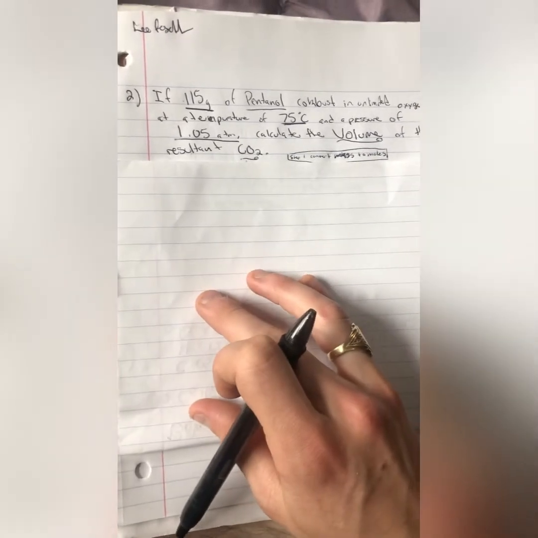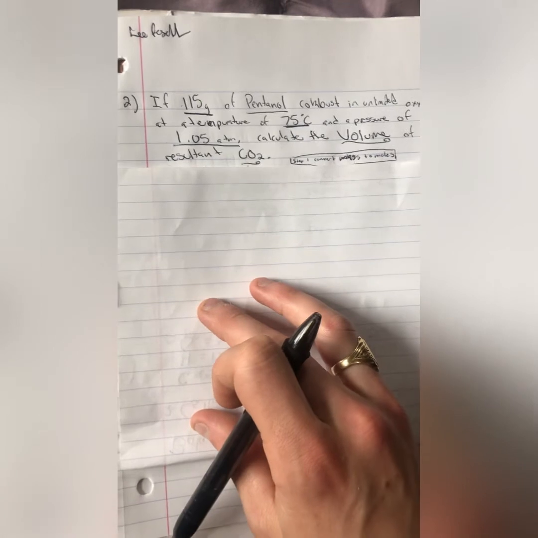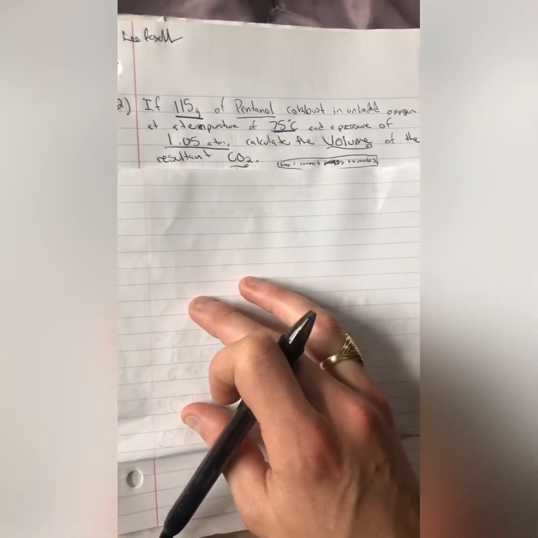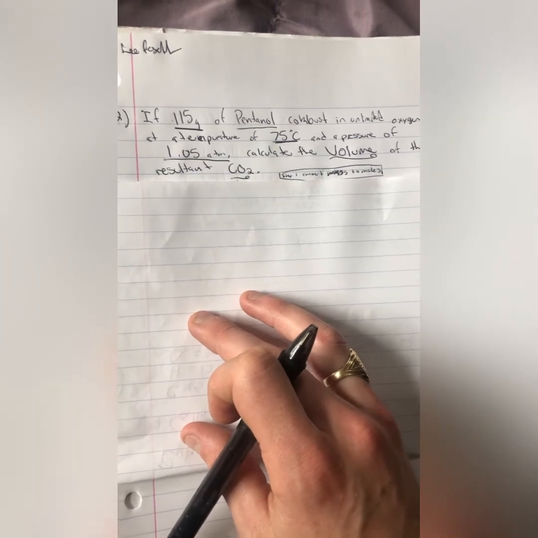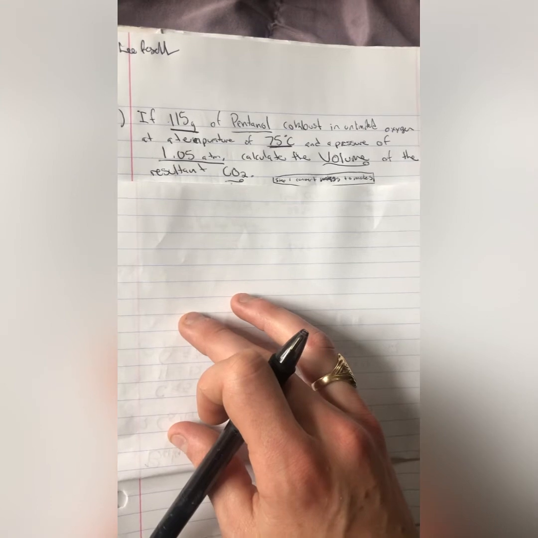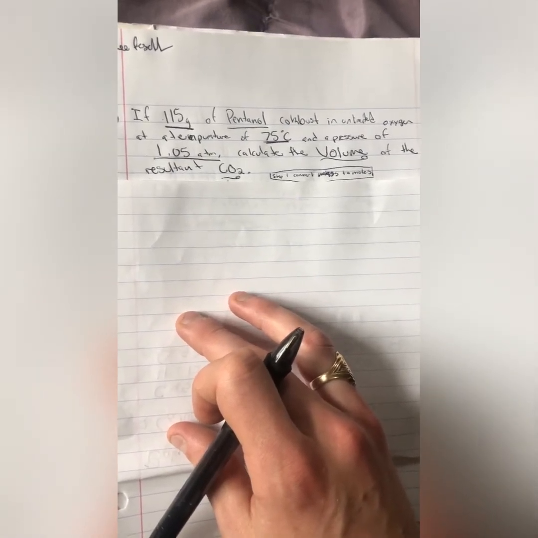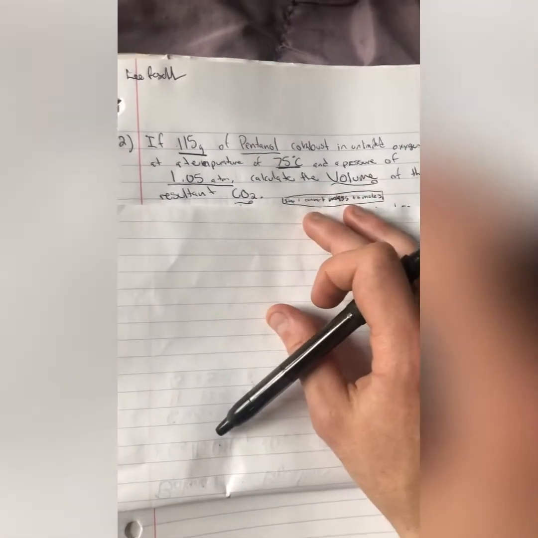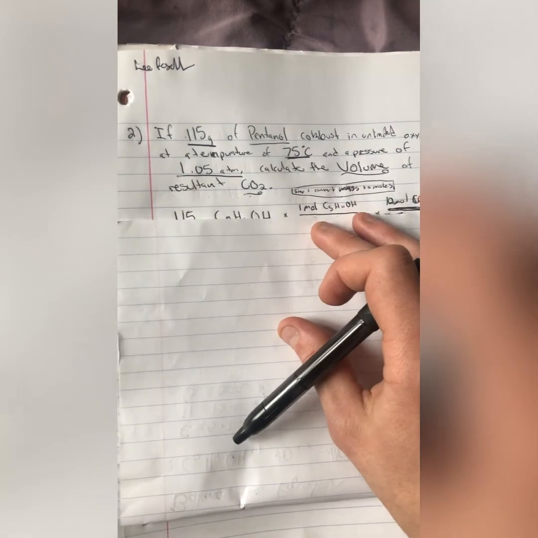Alright, so for problem number 2, we have: if 115 grams of pentanol combusts in unlimited oxygen at a temperature of 75 degrees Celsius and a pressure of 1.05 atm, calculate the volume of the resultant CO2. What we want to do first is convert the mass to moles.